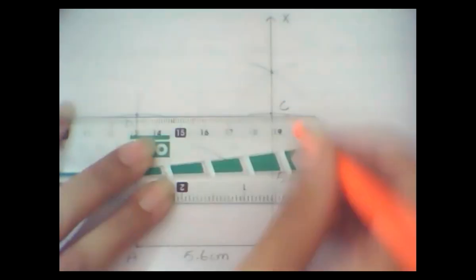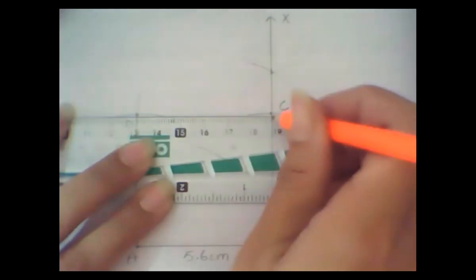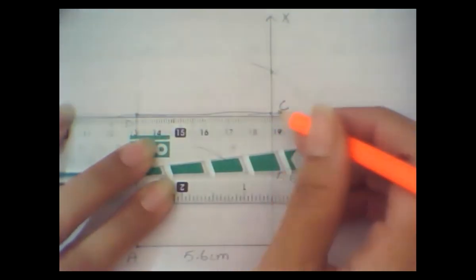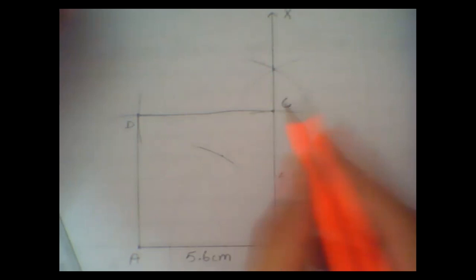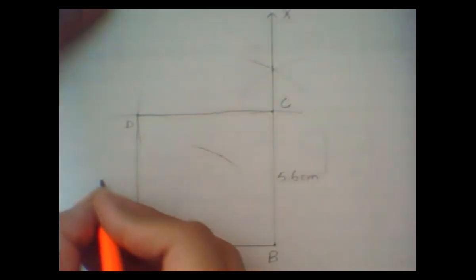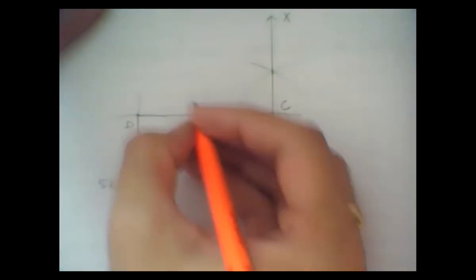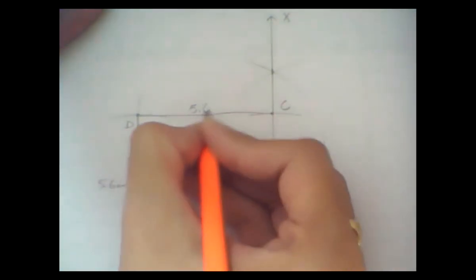Just check that these points are properly joining or not. First, check it by putting your scale properly and then join C to D. So here we get 5.6 centimeter and here 5.6 centimeter. Is it clear?